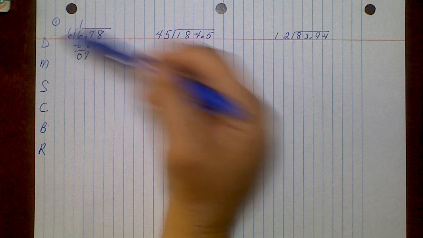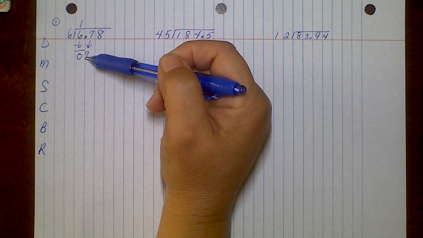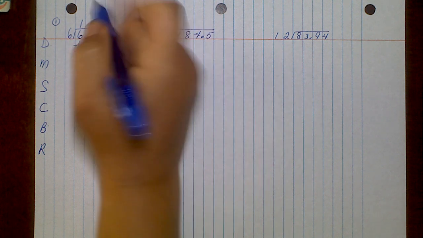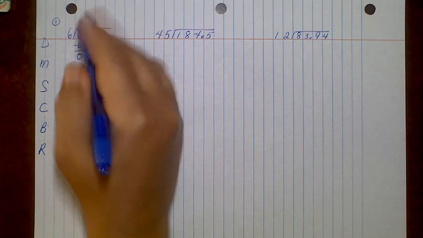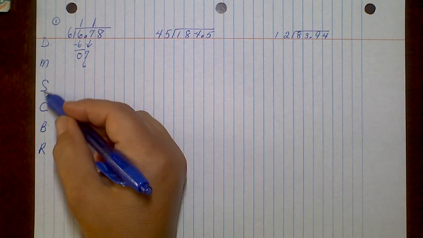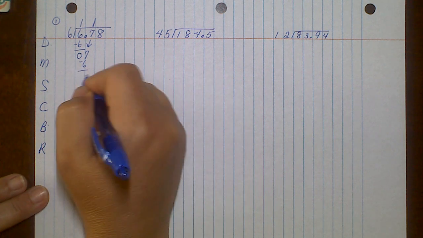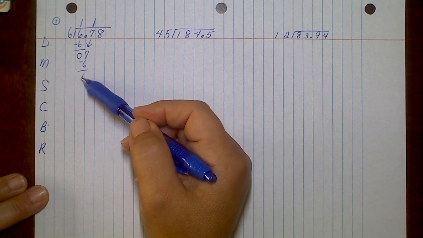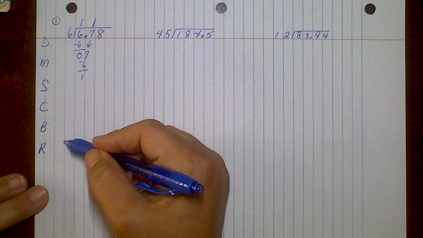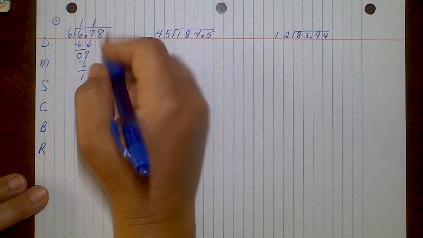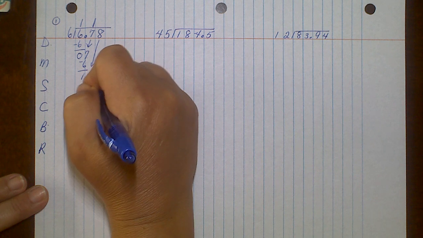I go back to the beginning. How many 6s go into 7? 6 goes into 7 one time. I multiply back. 1 times 6 is 6. I subtract. 7 minus 6 is 1. Check it. Is 1 less than 6? It is. Do I have anything left to bring down? I do. I have an 8 here. So I drop the 8.